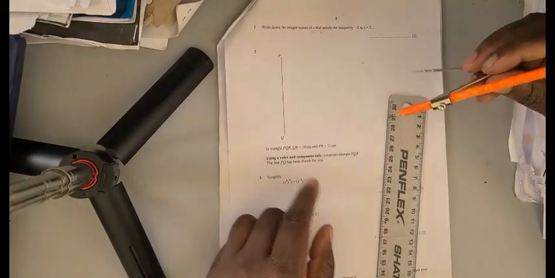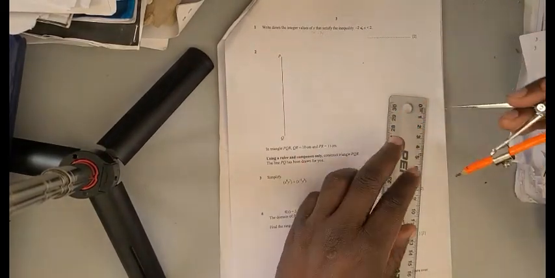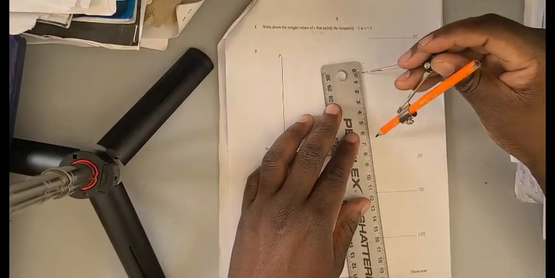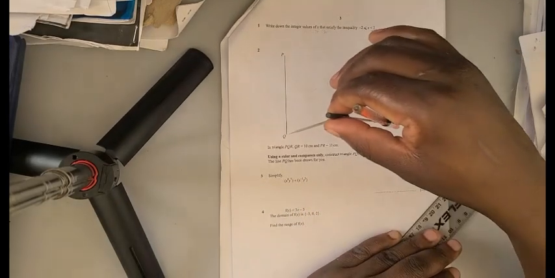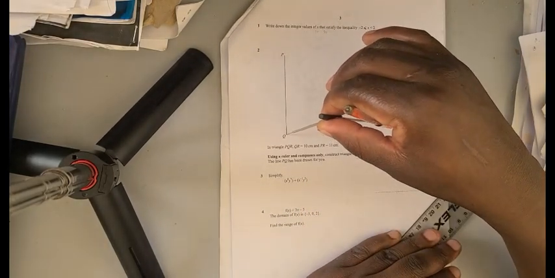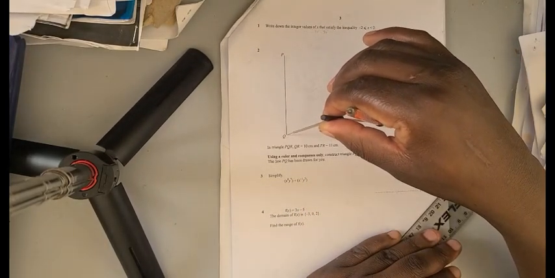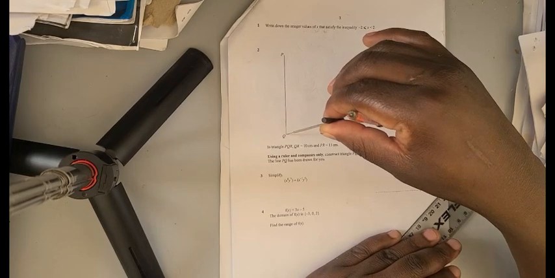So far, we know that QR is equal to 10 centimeters. So what I'm going to do, I'm going to take my ruler, then I measure 10 centimeters. So that means that from Q to R, there's 10 centimeters, but I don't know where R is. So R may be somewhere there.